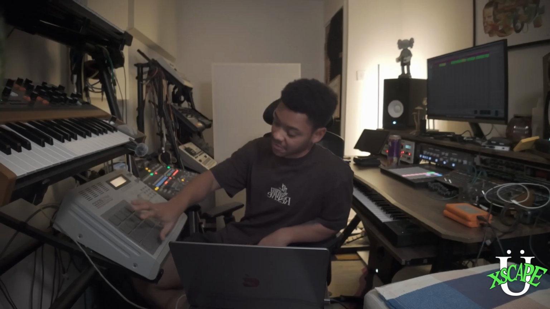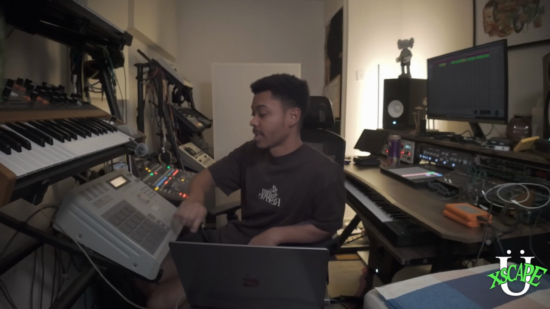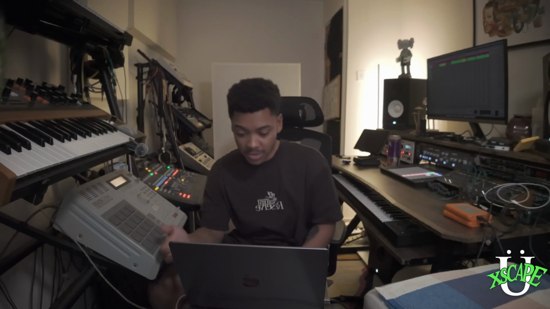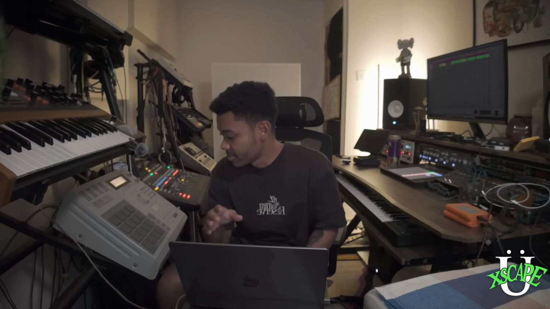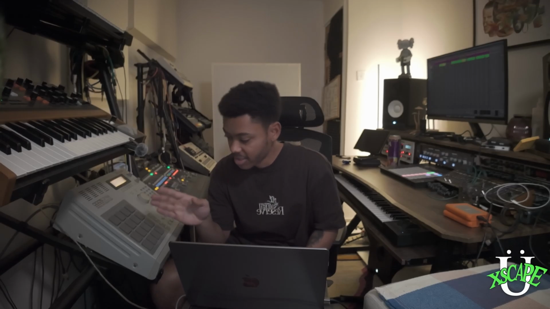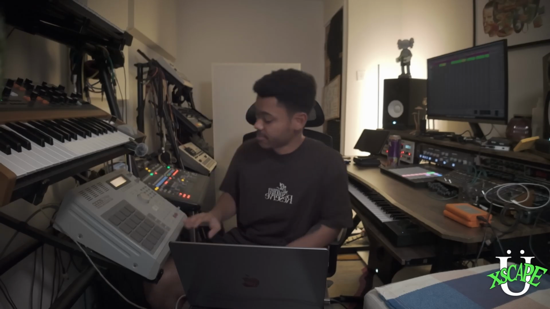So I'm going to stick to this first bank of 16 and then build the groove, and if it needs more, we'll get them. But for now, for building this main part of my drums, this is enough.